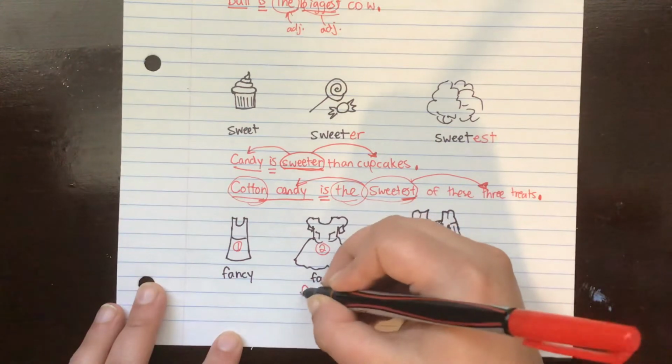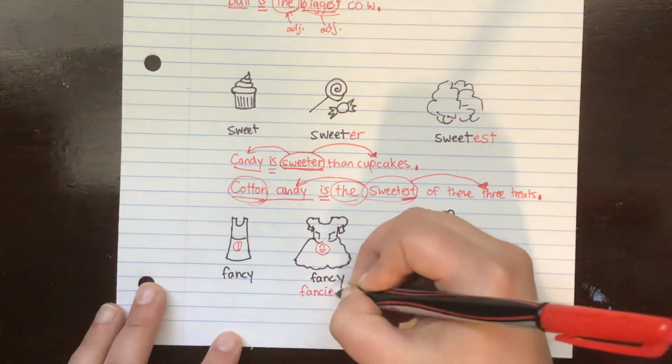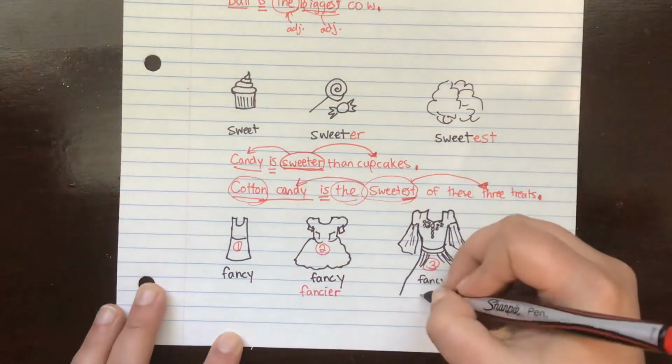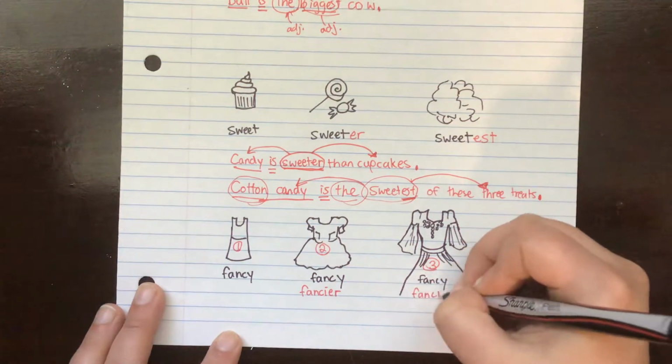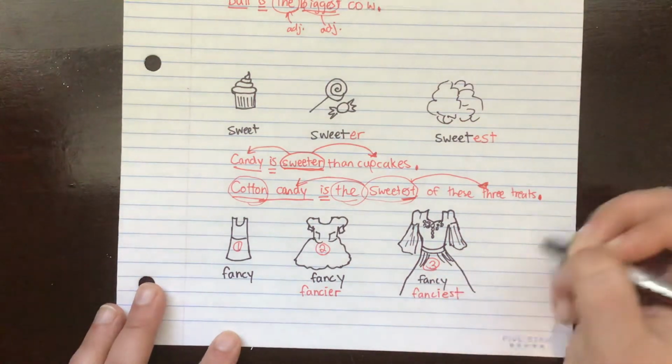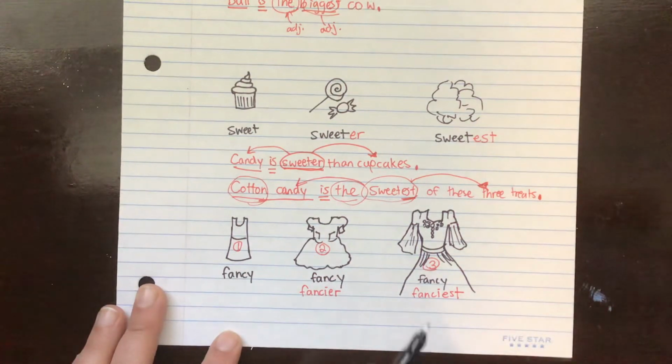So fancier looks like this, I-E-R. And fanciest looks like this, I-E-S-T. There we go. So we have fancier and fanciest.